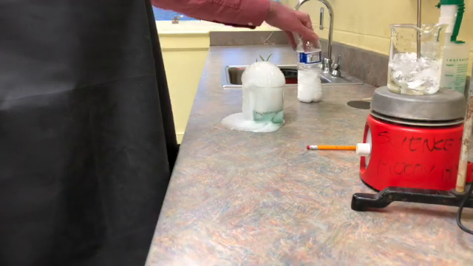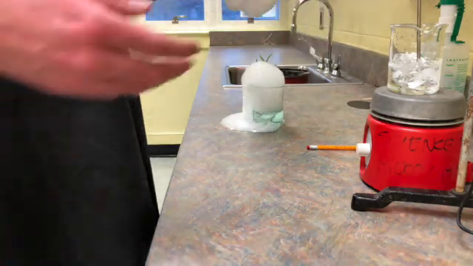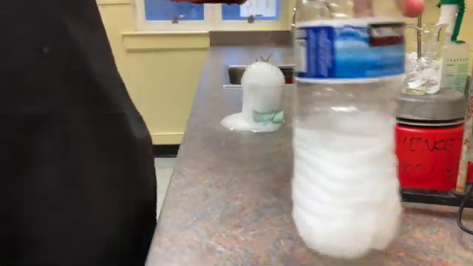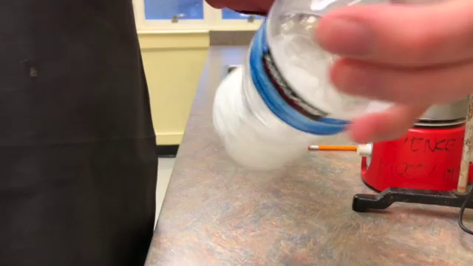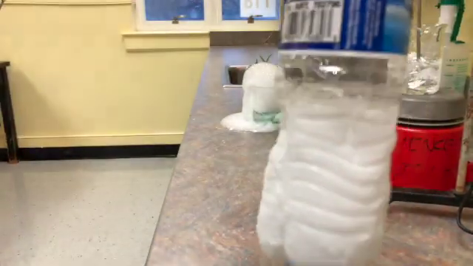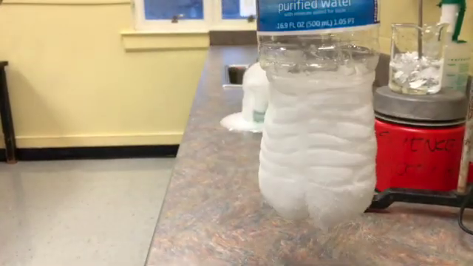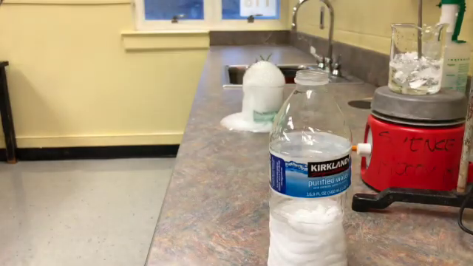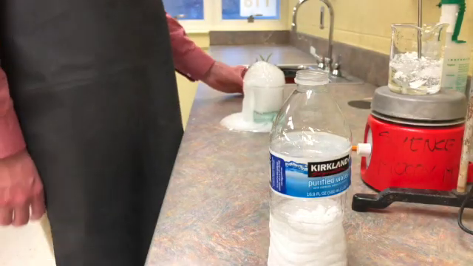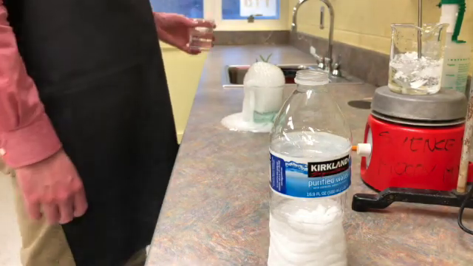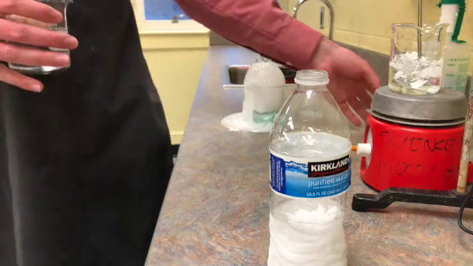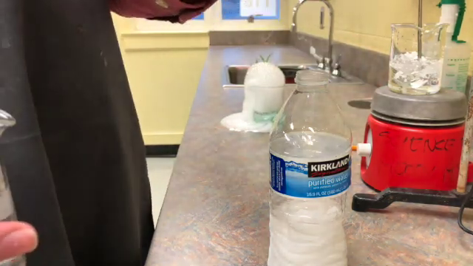Next question is asking about placing dry ice in a sealed container. So I have a container, I haven't sealed it yet, but it's filled with dry ice, or about halfway filled with dry ice. What I'm going to do is I'm going to pour some hot water into it. Hot water is right here. And then I am going to seal the top with a balloon.